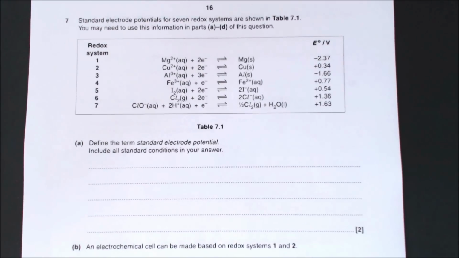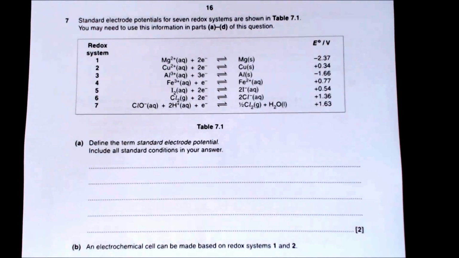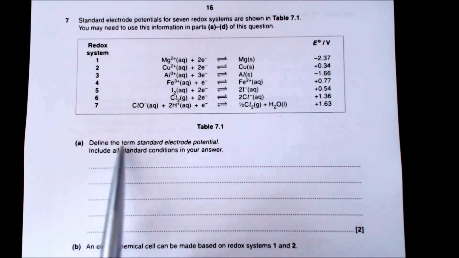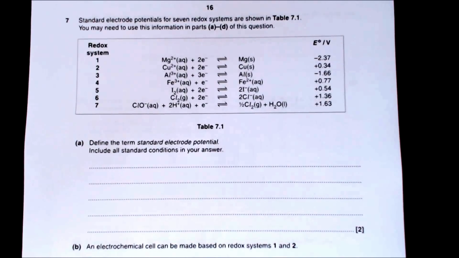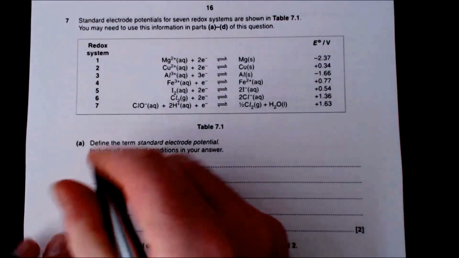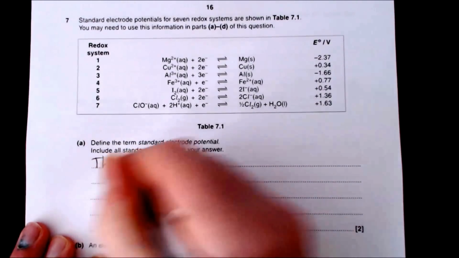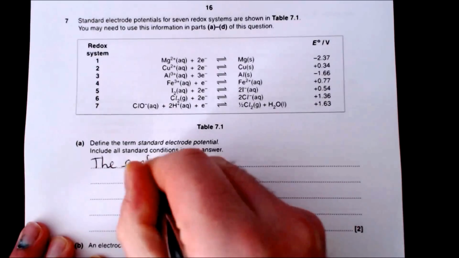Okay, so this is question 7, and it says standard electrode potentials for 7 redox systems are shown in table 7.1. You may need to use this information in parts A to D of this question. So they've given us a table of loads of electrode potentials and different half equations. Okay, so it says to define the term standard electrode potential, include all standard conditions in your answer. Right, so basically it's the EMF of a half cell. So this is the one that you really just need to try and remember.